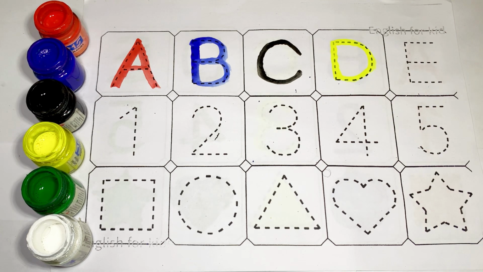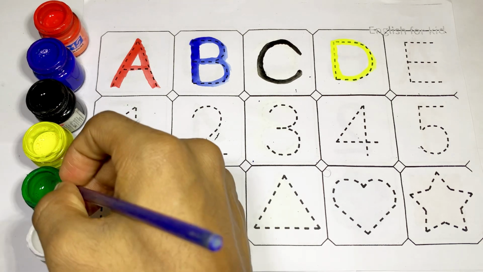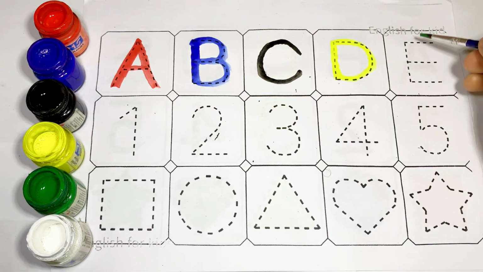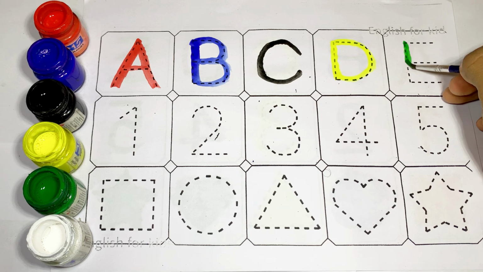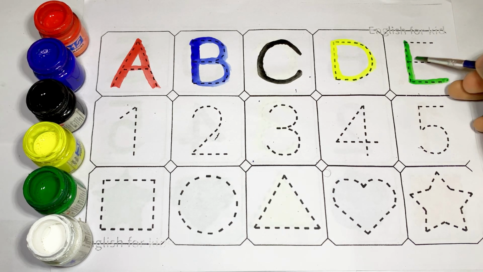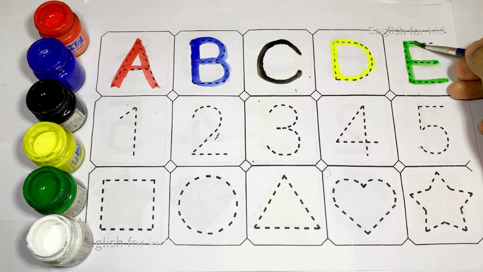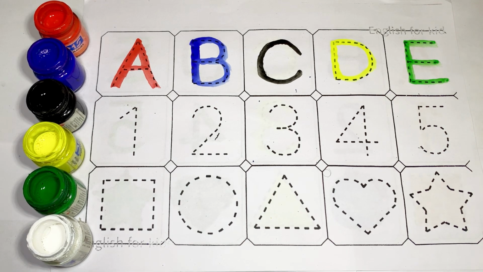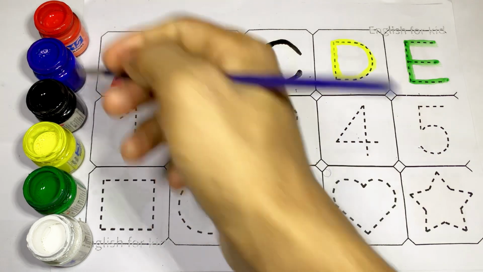Kids, now draw E. E for egg, E for elephant. The alphabets of E, and use green color. Kids, now draw numbers, and first draw 1. The numbers of 1, and use red color.